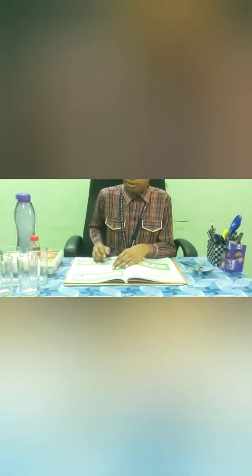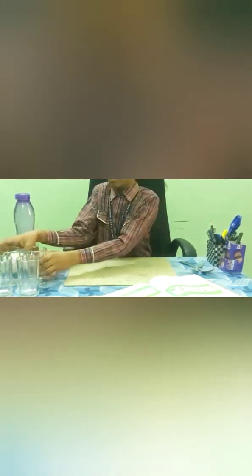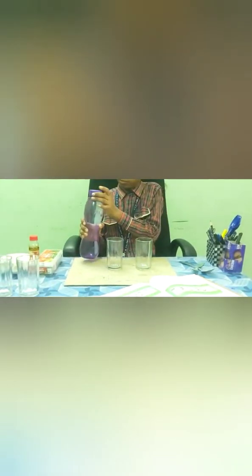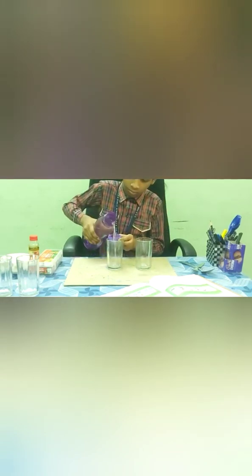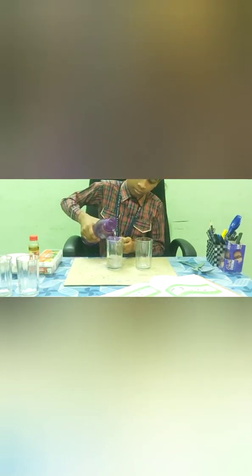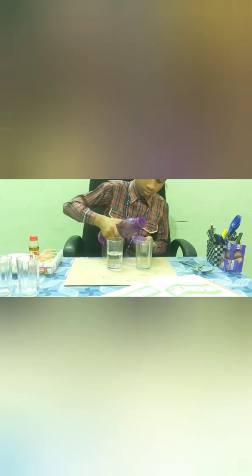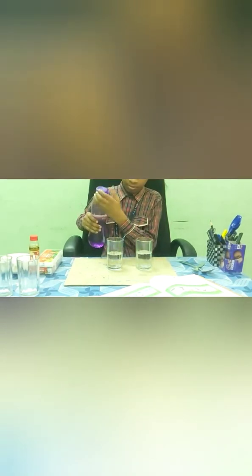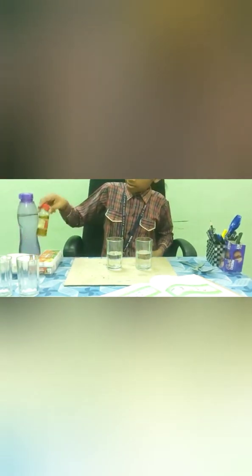So here I am doing the first activity. So we have 2 glasses. Fill them half with water. In one glass, put some mustard oil.